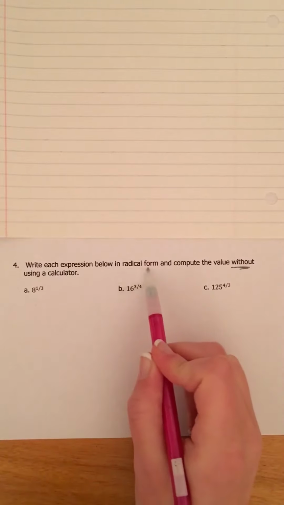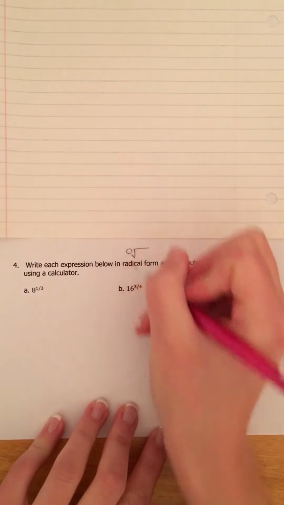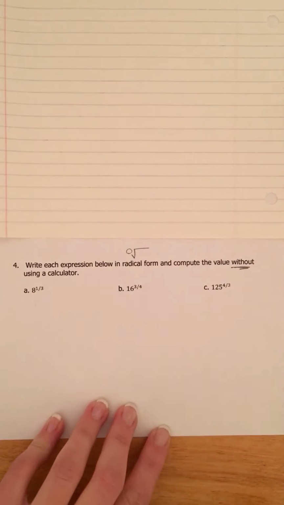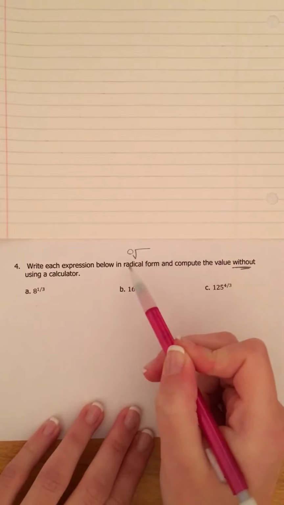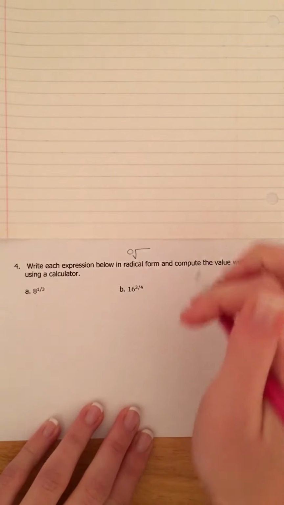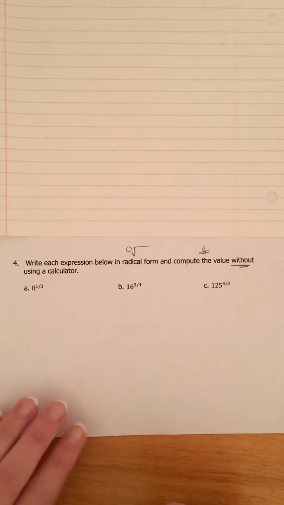So writing in radical form, this is a radical, also known as a square root. But this could be a different number all the time. Could be a 2, 3, 4, 5. It can be whatever number that's in your problem. So we're going to rewrite these looking like this first, and then we're going to compute the value, so get a number answer. Okay, we're doing 2 things for each part of this problem.